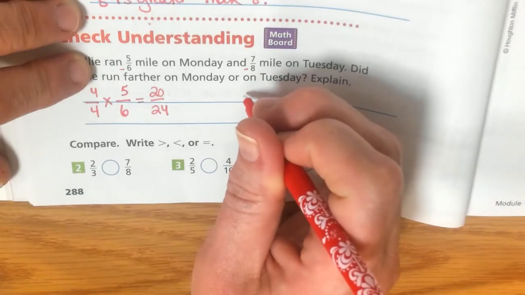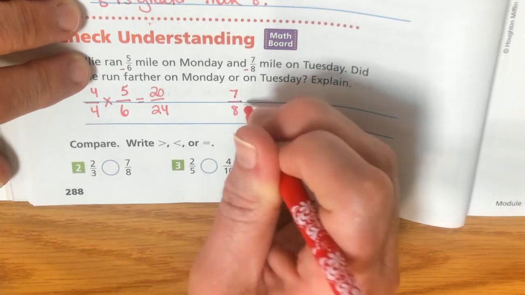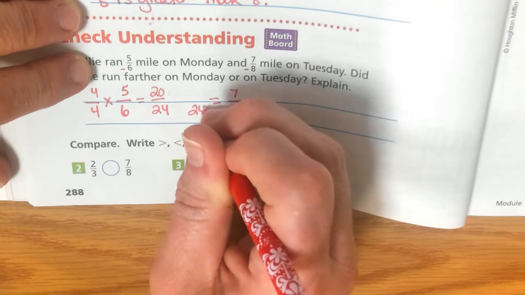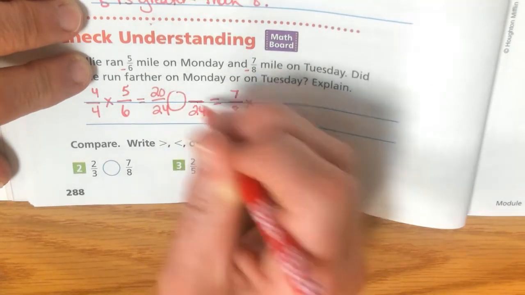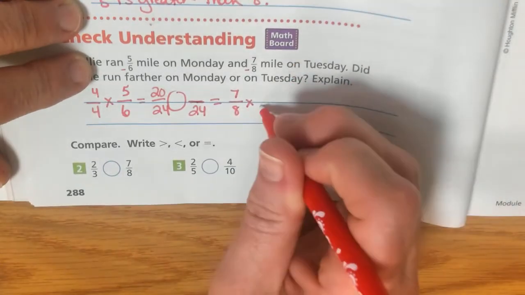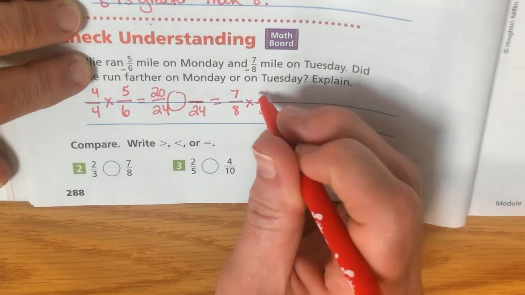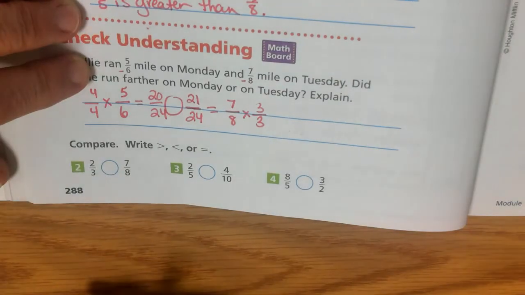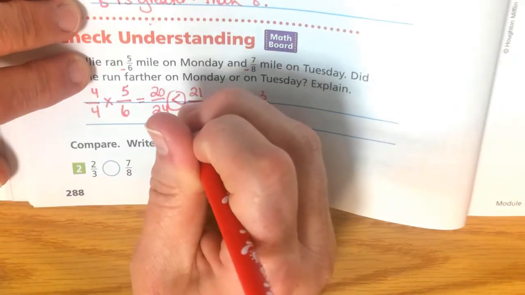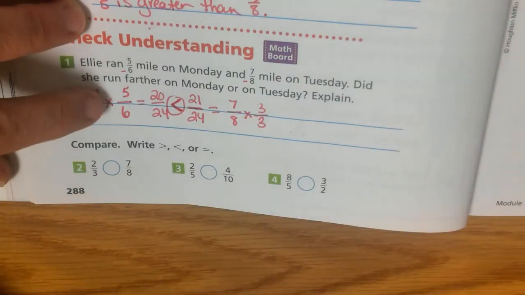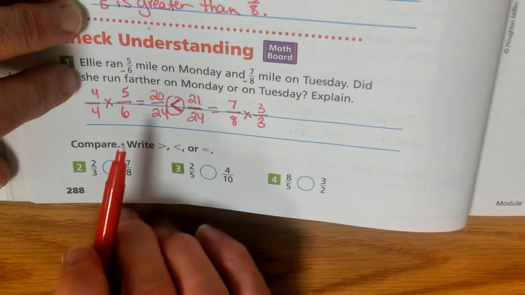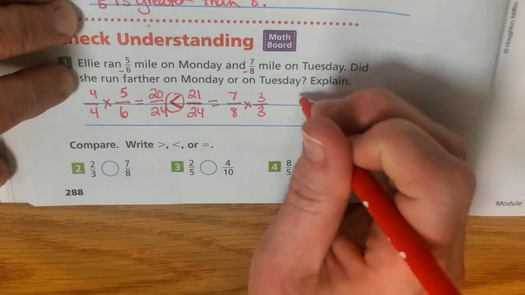So then I've got my 7/8. And I know I want to get to 24 on the bottom. So I had to multiply 8 times 3 to get to 24. So that means I have to multiply 7 times 3, and that's 21. So we have 20 24ths and 21 24ths, so that means that 20 24ths is less than, or 5/6 is less than 7/8. So which day did she run further? She ran further on Tuesday.